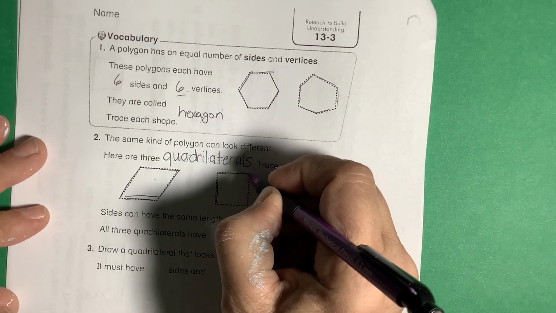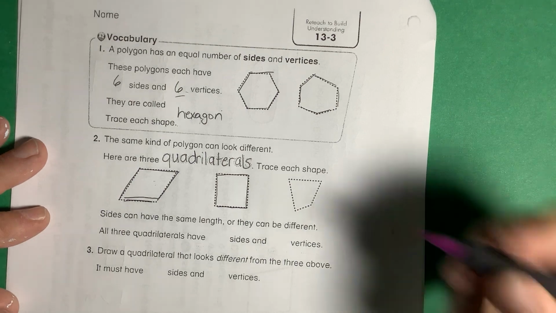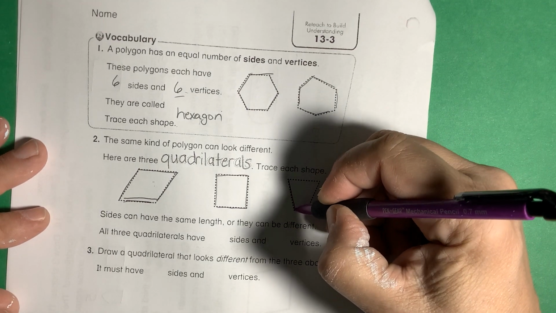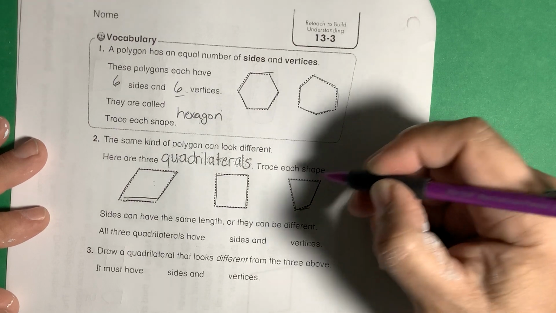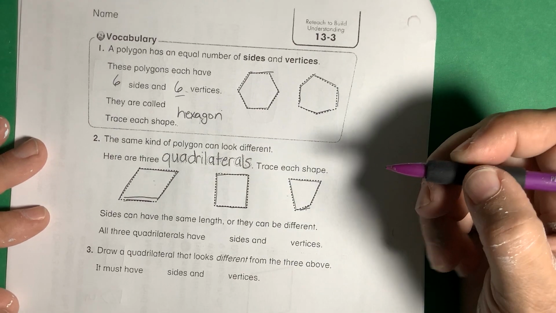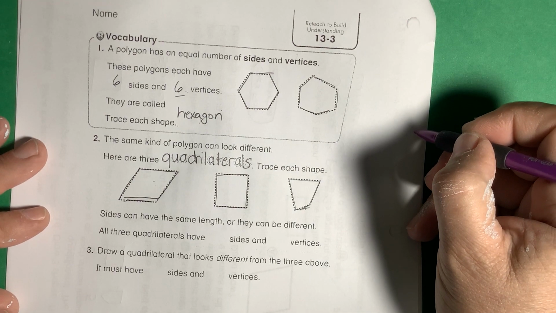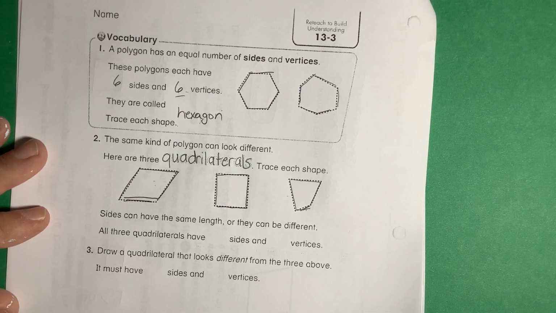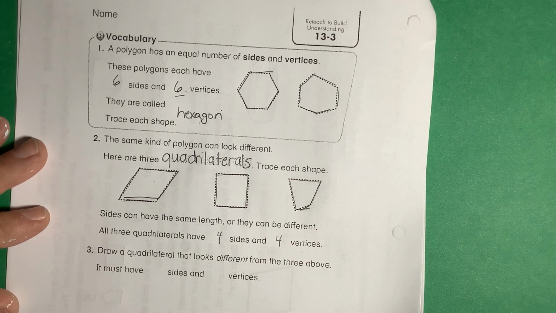Okay, what is this shape called? A square. And then this one, how many sides does it have? 1, 2, 3, 4. So it is a quadrilateral. So sides can have the same length or they can be different. All 3 quadrilaterals have 4 sides and 4 vertices.